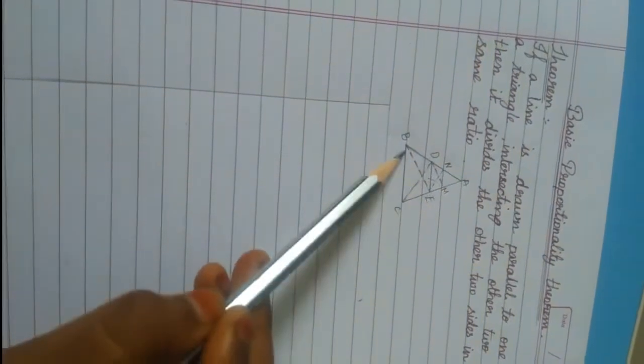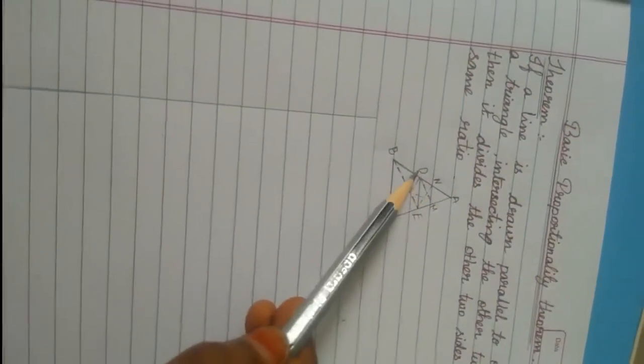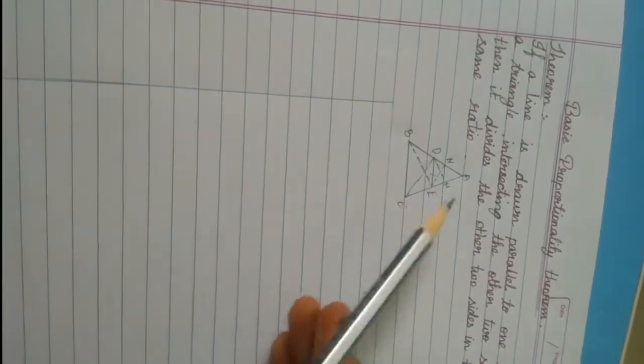If a line is drawn parallel to one side of the triangle, that is DE is drawn parallel to BC, intersecting the other two sides, then it divides the other two sides in the same ratio, which means AD divided by DB is equal to AE by EC. So how are we going to prove that AD divided by DB is equal to AE divided by EC? First we'll write the given part.